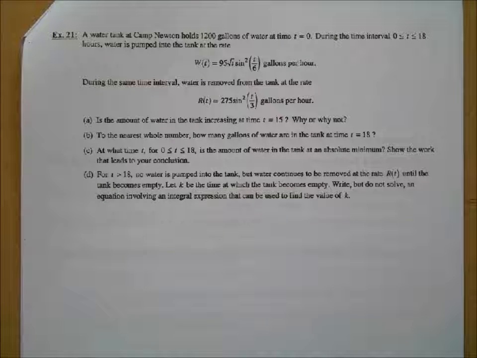There's more water going in, because this is showing how much water.